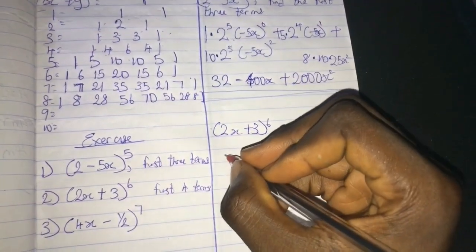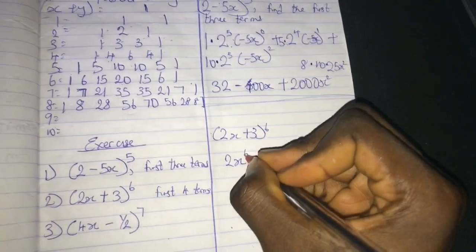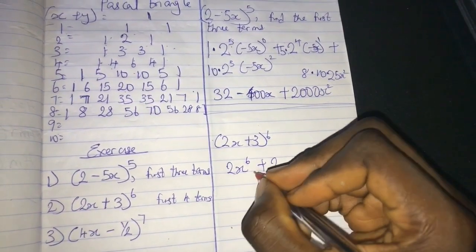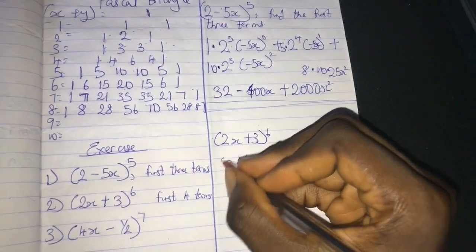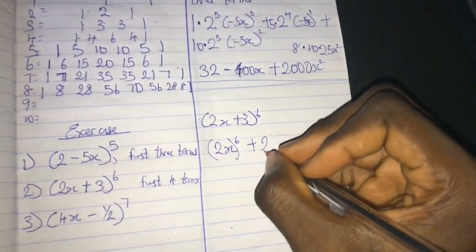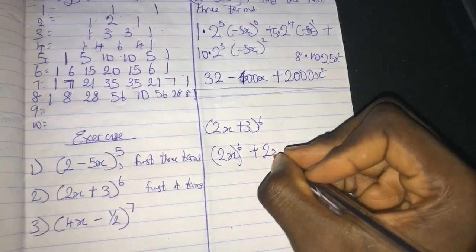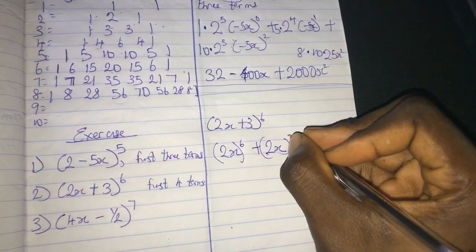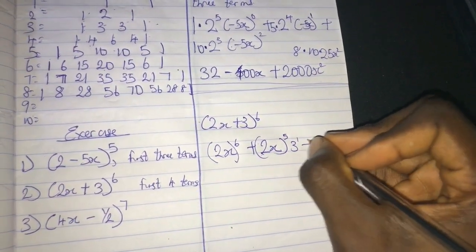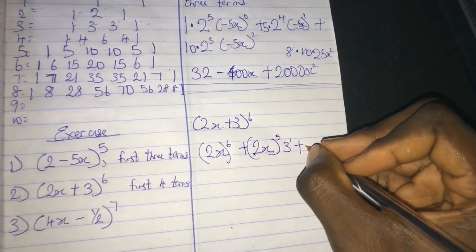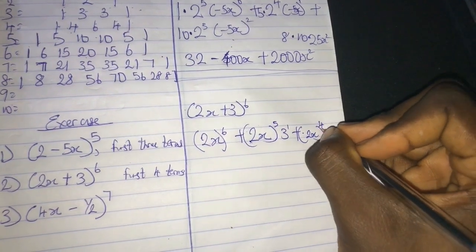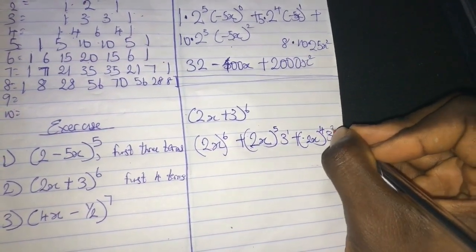So we have 2x to the power of 6 plus, sorry, this is how it's meant to be, so don't make that mistake. 2x to the power of 6 plus 2x to the power of 5, then 3 to the power of 1, plus 2x to the power of 4 and 3 to the power of 2.